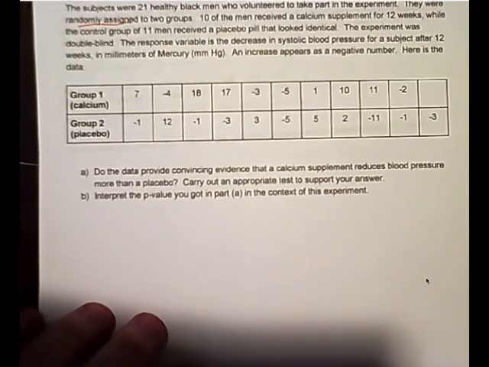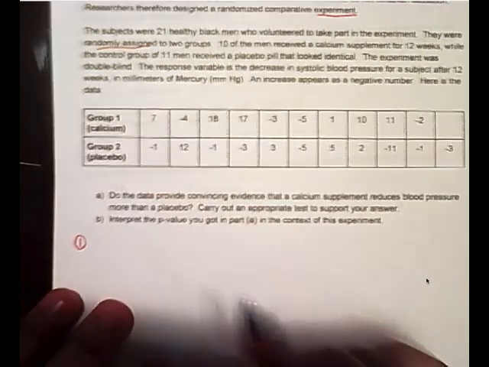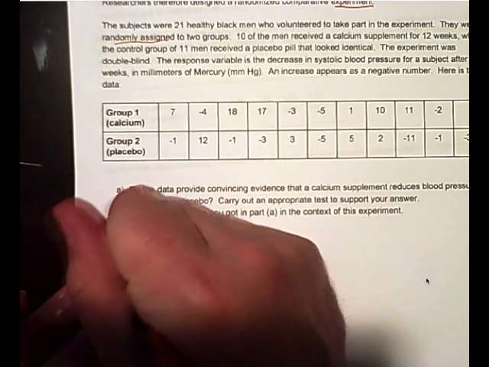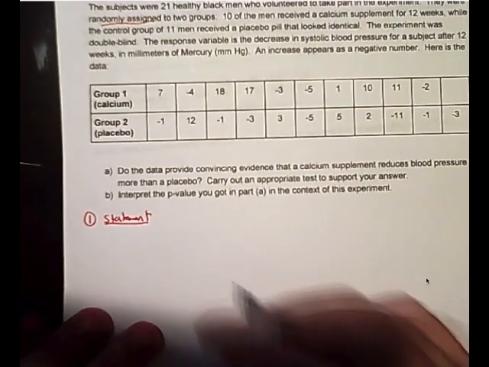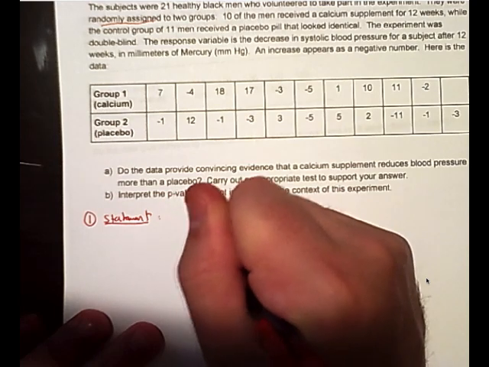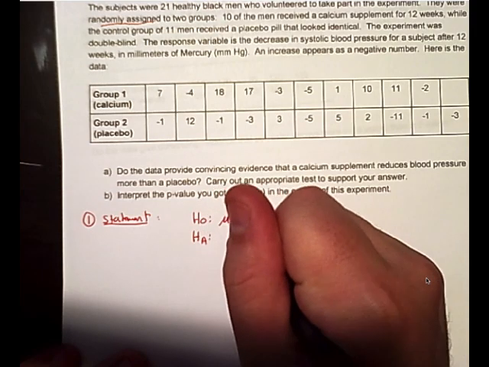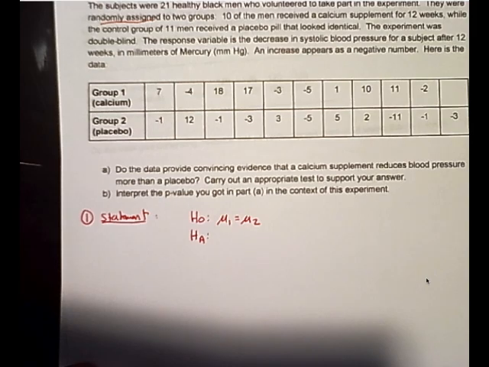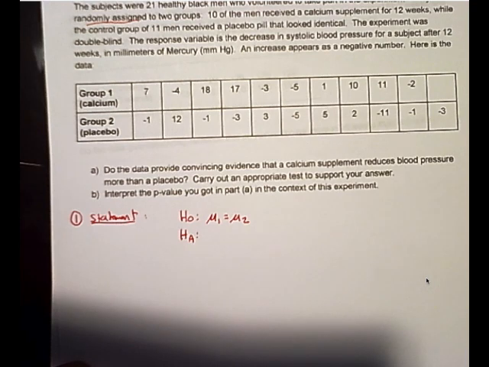So let's go through it. When we do a hypothesis test for the difference of means, we're going to follow the same process. So step 1 is statement. All right. So my statement is going to involve a HO and an HA. So I'm going to start by assuming that mu1 equals mu2.